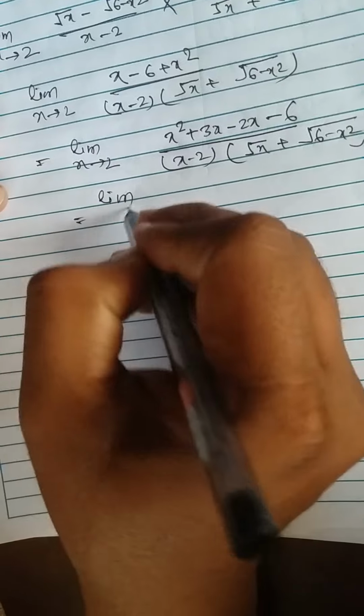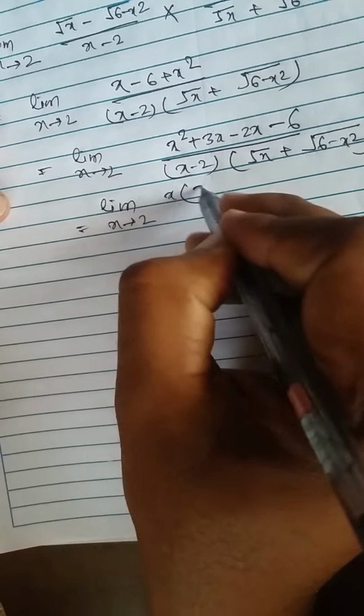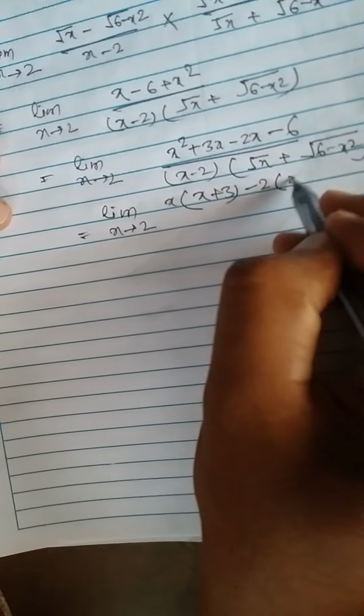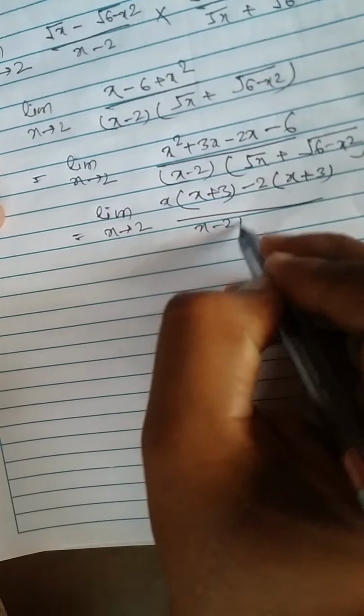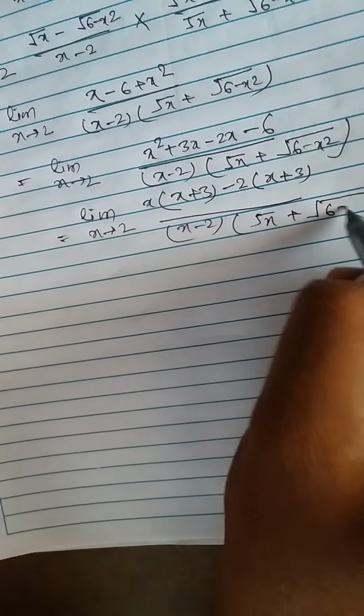Limit x approaches 2. We are going to take x common from both of them. Left with x plus 3, and again minus 2 common from both of them. You are left with x plus 3 divided by x minus 2 times root x plus root 6 minus x square as it is.